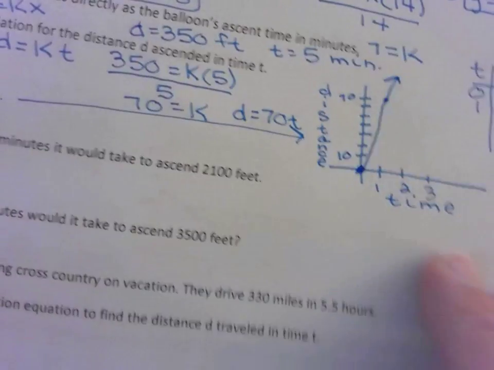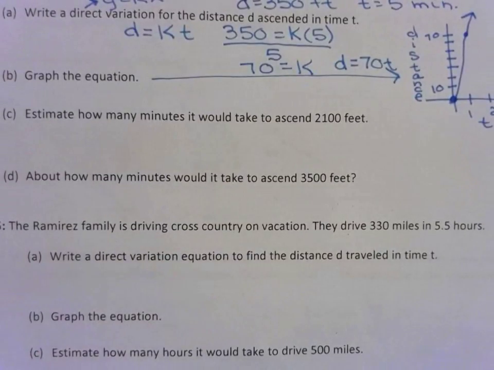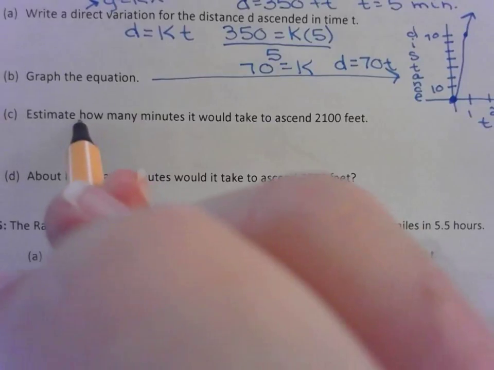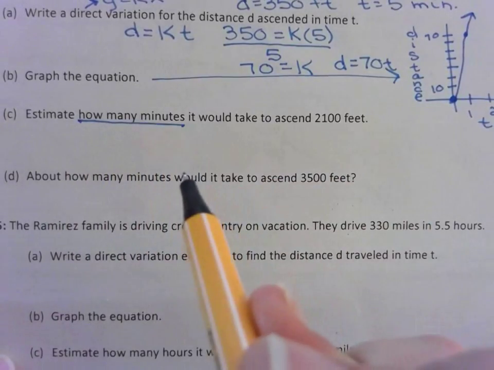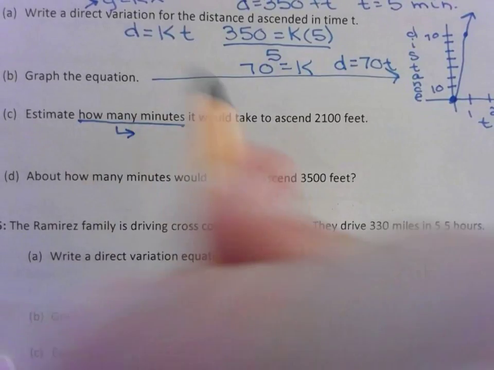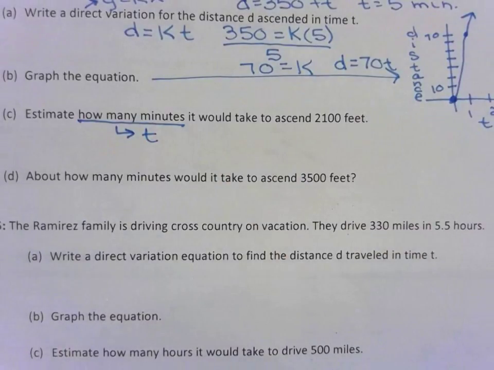Okay. Part C. Estimate how many minutes it would take to ascend 2,100 feet. Now, it's a story problem. Look, what are they asking for? How many minutes? So what variable do I want to solve for if I'm looking for how many minutes? Look at my equation. T. If I want to know how many minutes, I want to know the time. I want to know t.